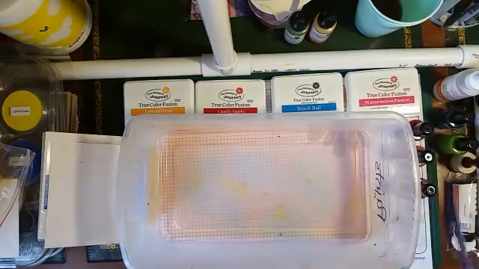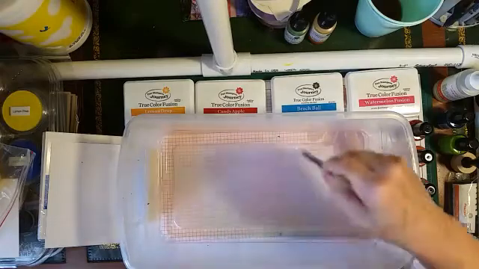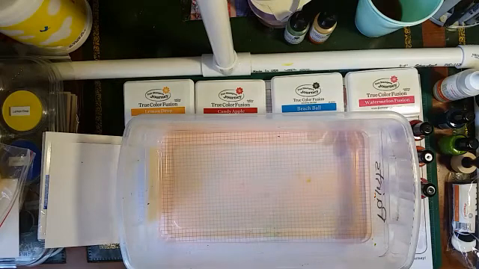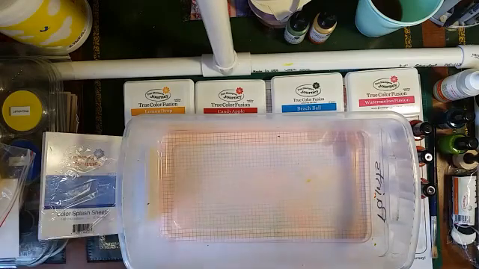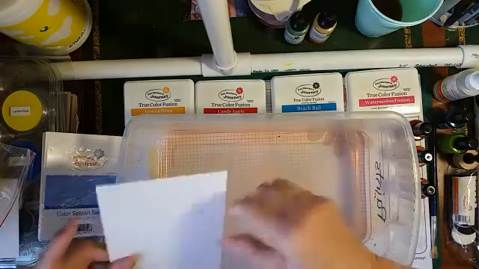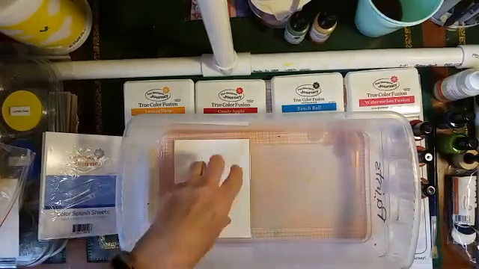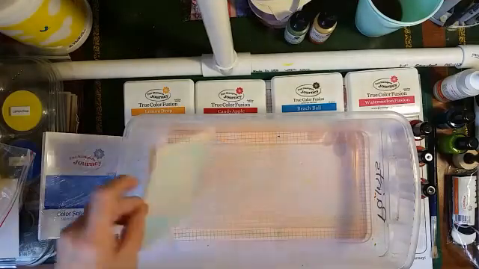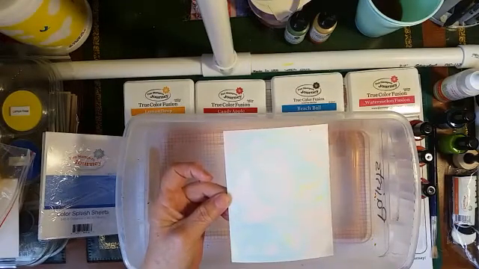Get my trusty brush handle. I use that for a lot of things. And just run it through so that it moves these away from being a circle. And I've got my backgrounds laying on my paper towel. And let's just see how this looks. And I'm going to go right here. Ooh, look at that. It picked up some of the pink and the green and the yellow and the blue.